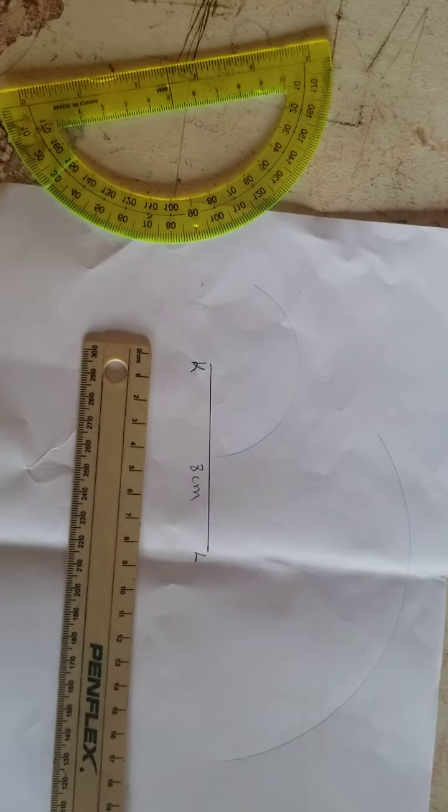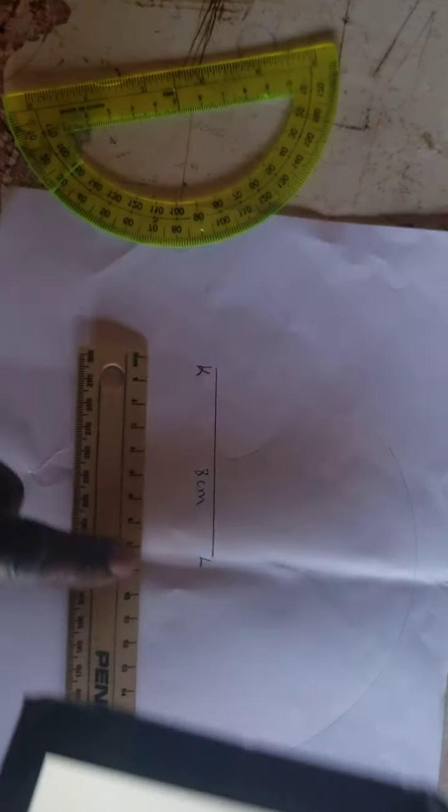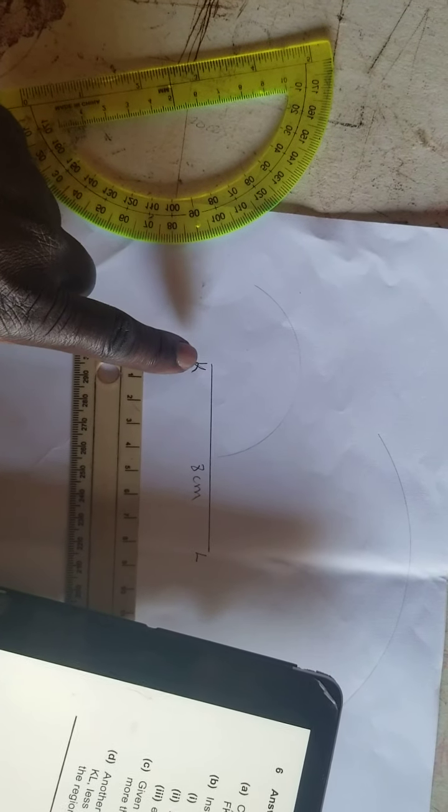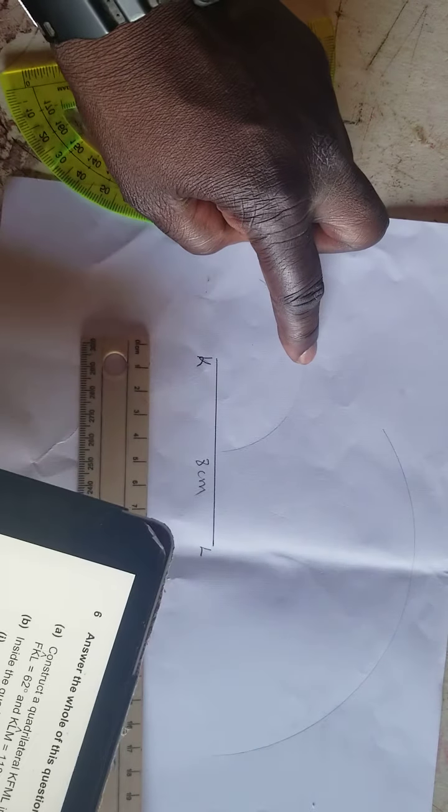Okay. Next it says the angle FKL. You remember that we said the distance from K to F is 4 centimeters. So F is from this side.